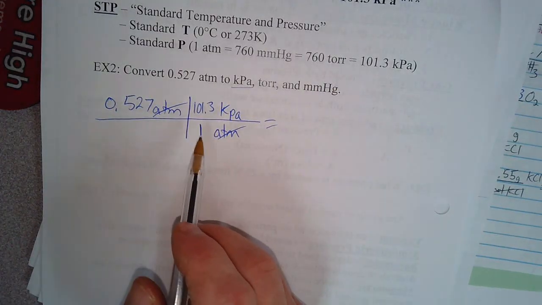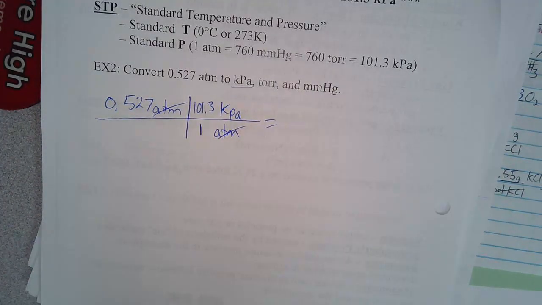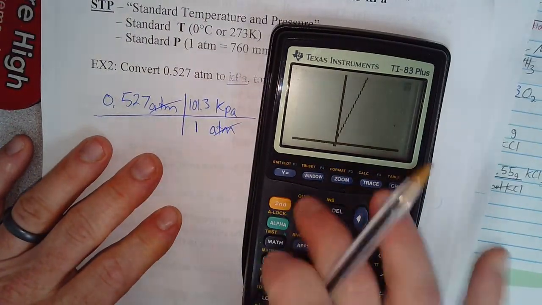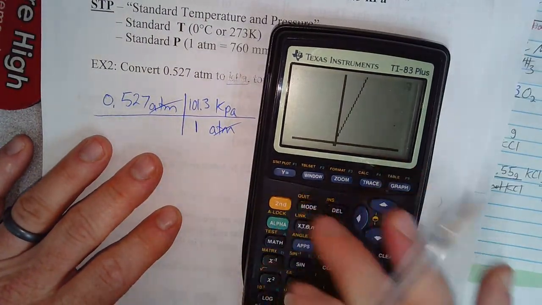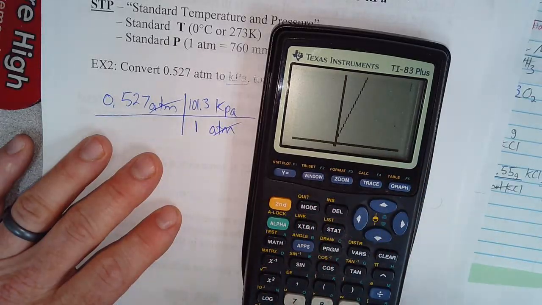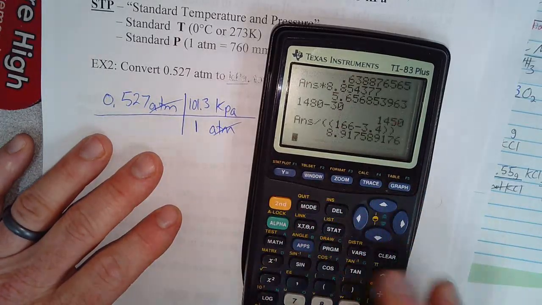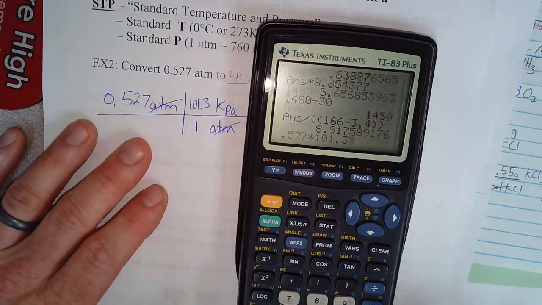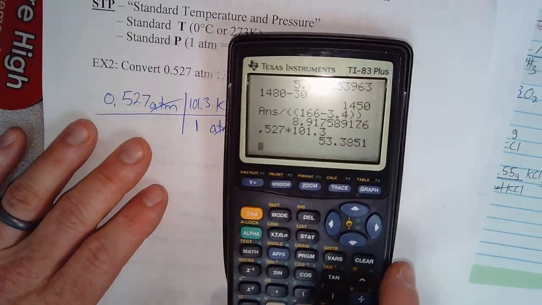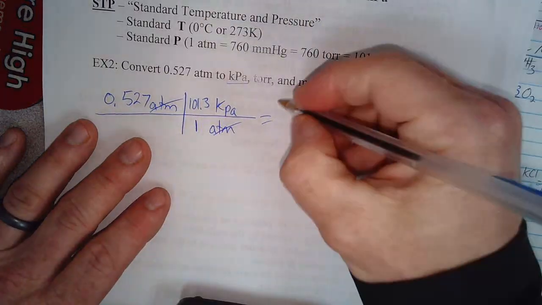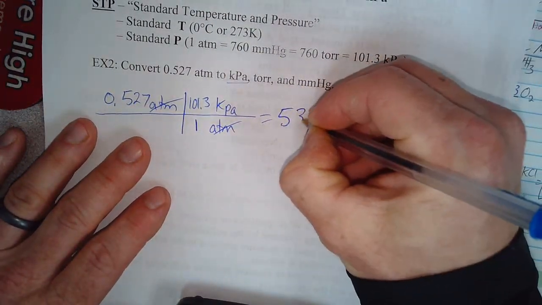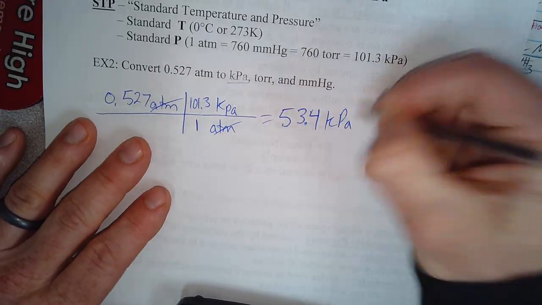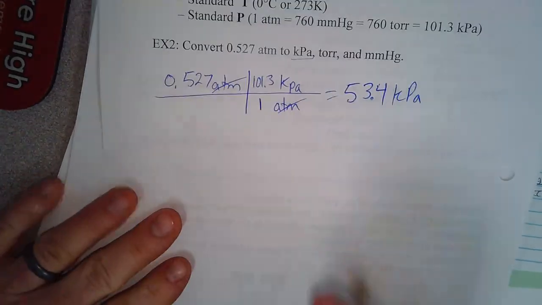So 0.527 times 101.3, and that should give you like 53.4 when you round it. KPA.